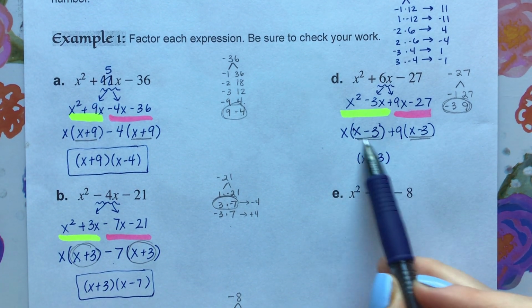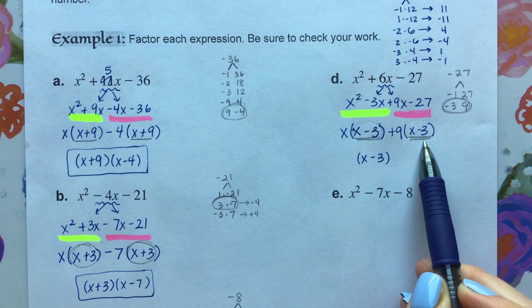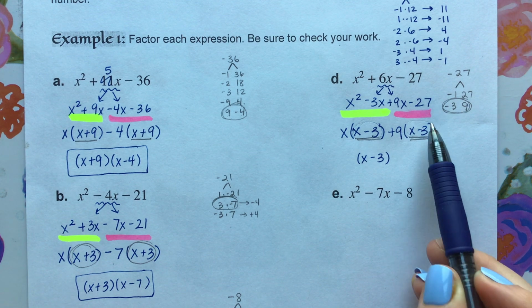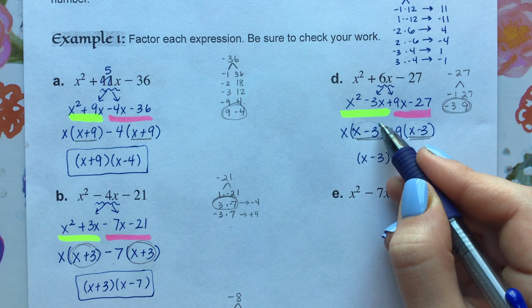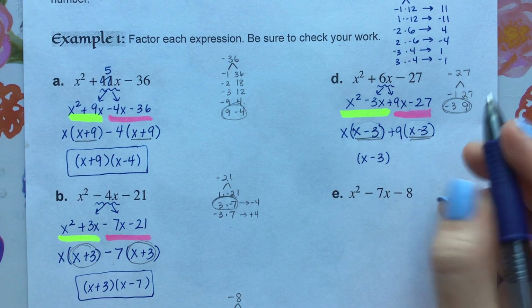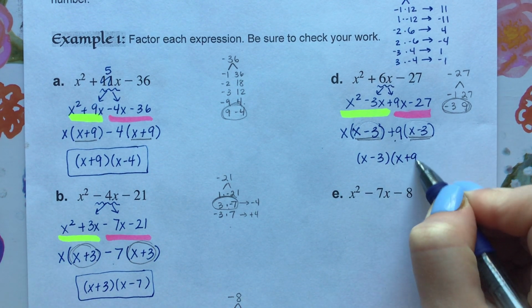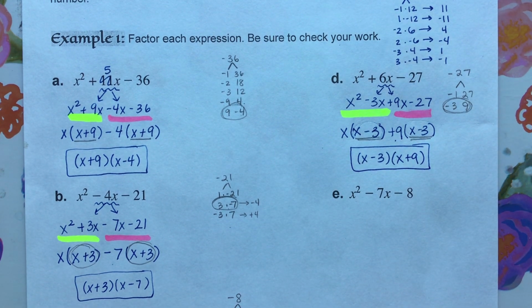I'm literally factoring out this expression from the front part and the back part. But when I factor something out, I always ask myself, what did I leave behind? So if I factor out that x minus 3, what did I not factor out yet? Well, I didn't factor out that x, and I didn't factor out that plus 9. And there's our solution.